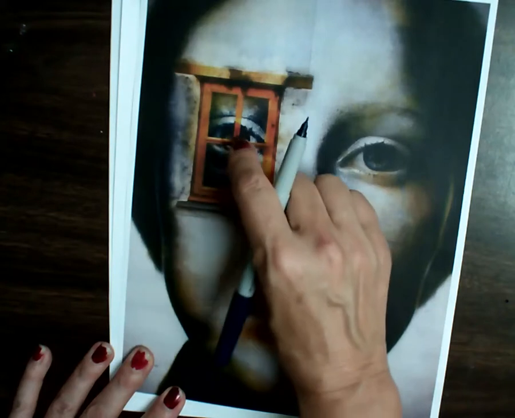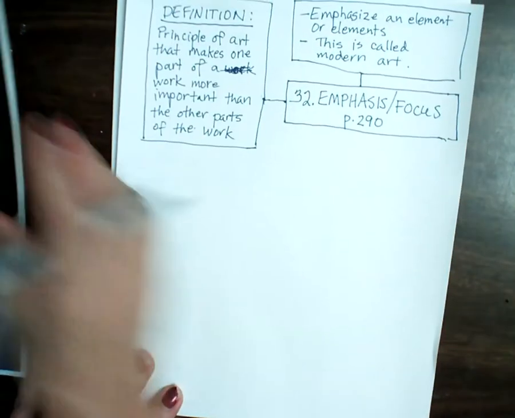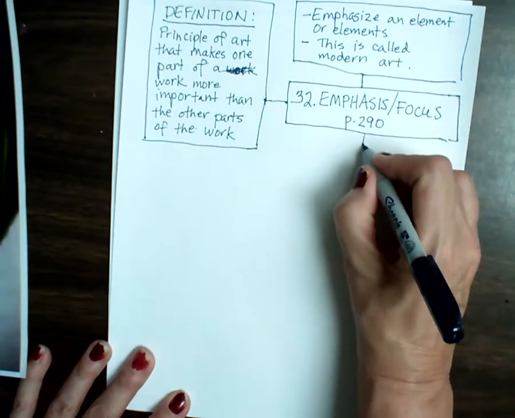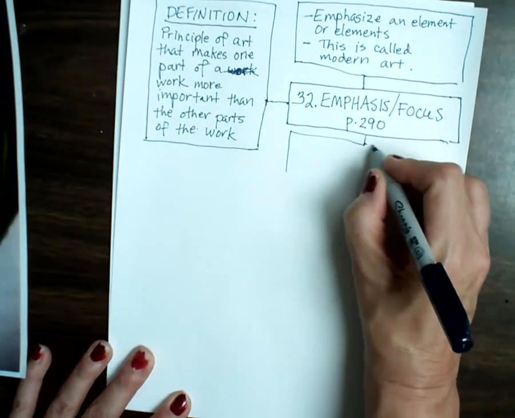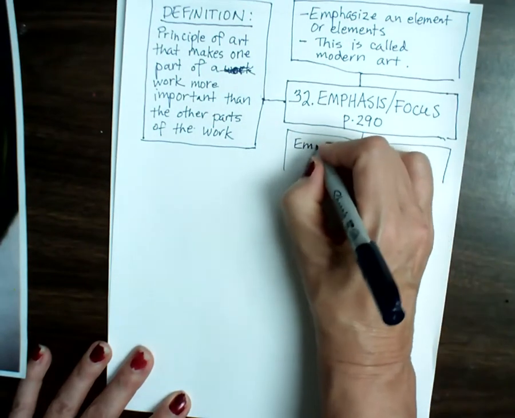So this is one where a particular area is emphasized. So that's going to be our second definition. So here's where you're just emphasizing the elements. But our second part of the definition is going to be when you emphasize an area.